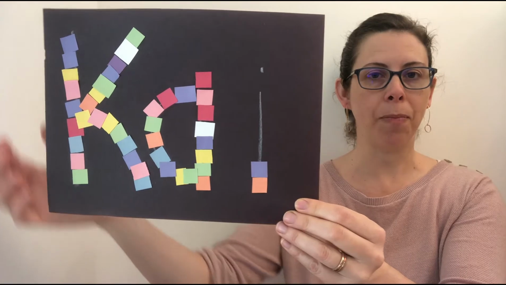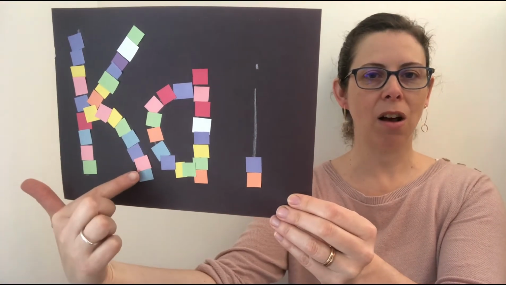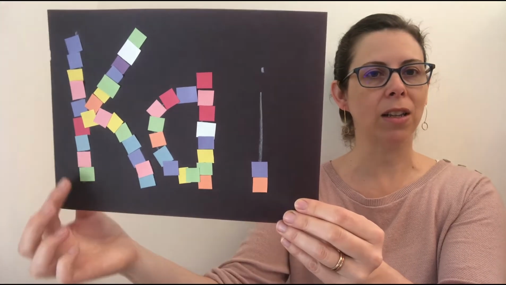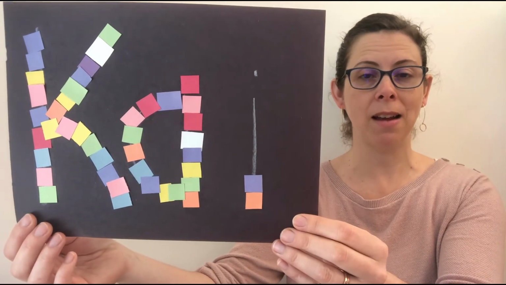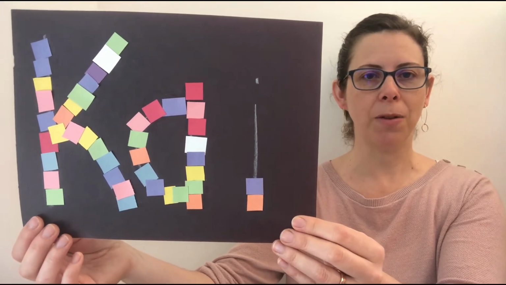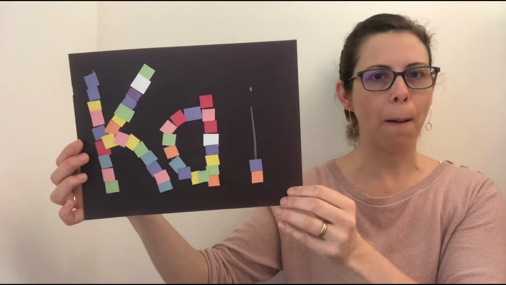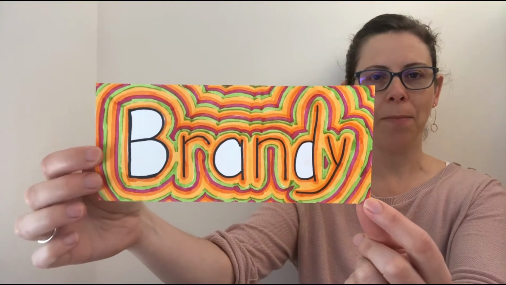And I drew with the glue stick along the shape of the letters for each one, did them one by one, and then glued these square pieces of paper. I used a lot of scrap pieces, but if I needed another color, I got out a newspaper piece and glued those on to make a cool mosaic. So that's another idea.